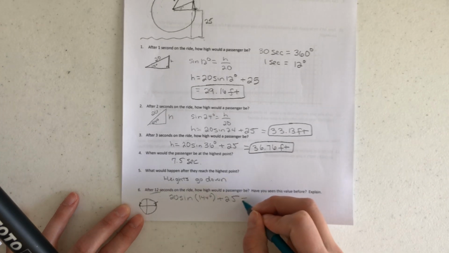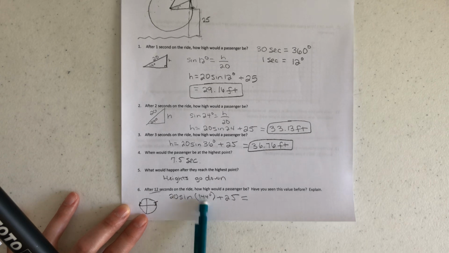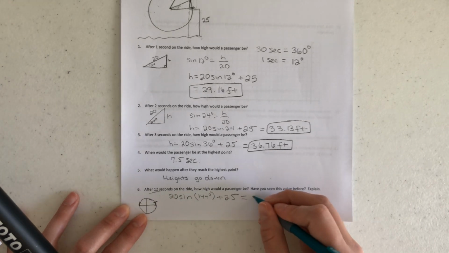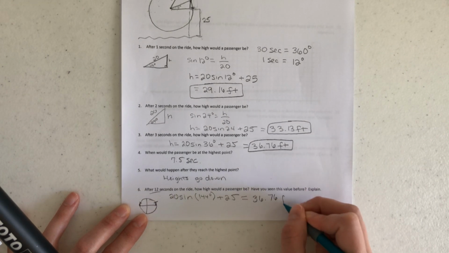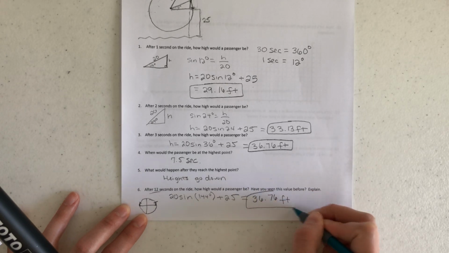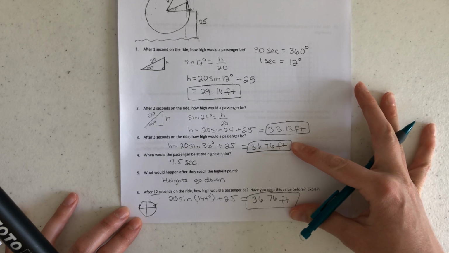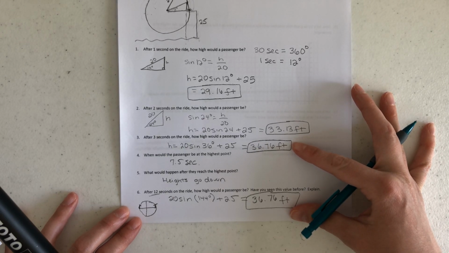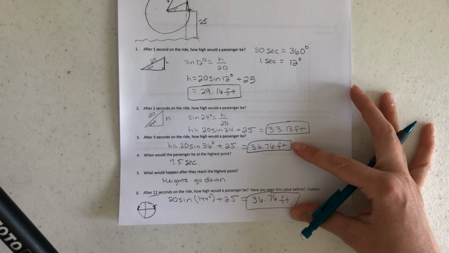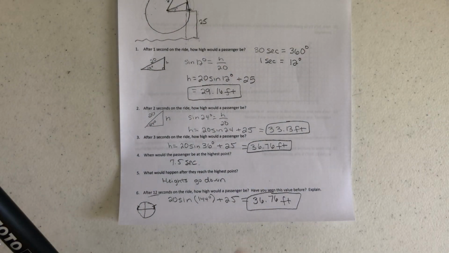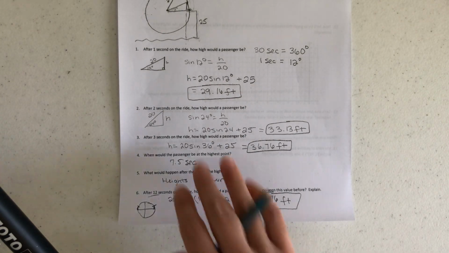And if you plug that into a calculator, make sure you're in degrees, you will actually see that you do get the exact same answer that we got at 3 seconds. And that should make good sense to you because we are repeating those values. Those are at the same height. So think about that. That's a really big connection to make, that those values are going to repeat.